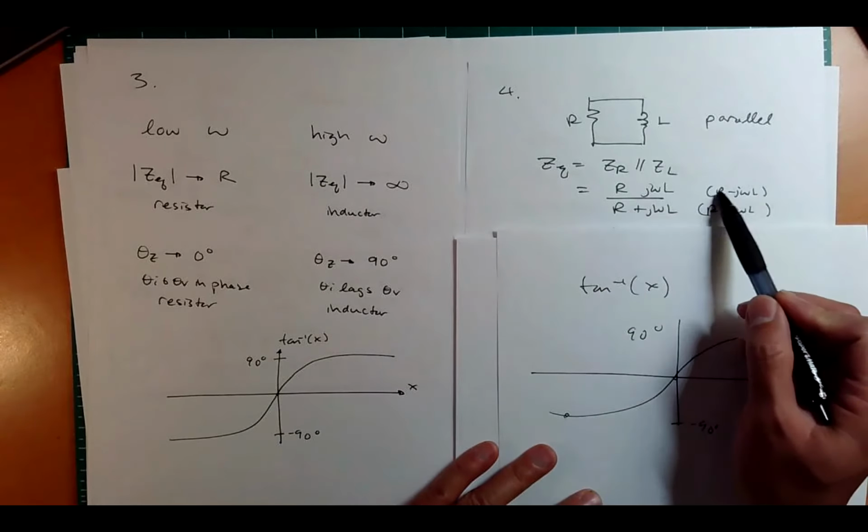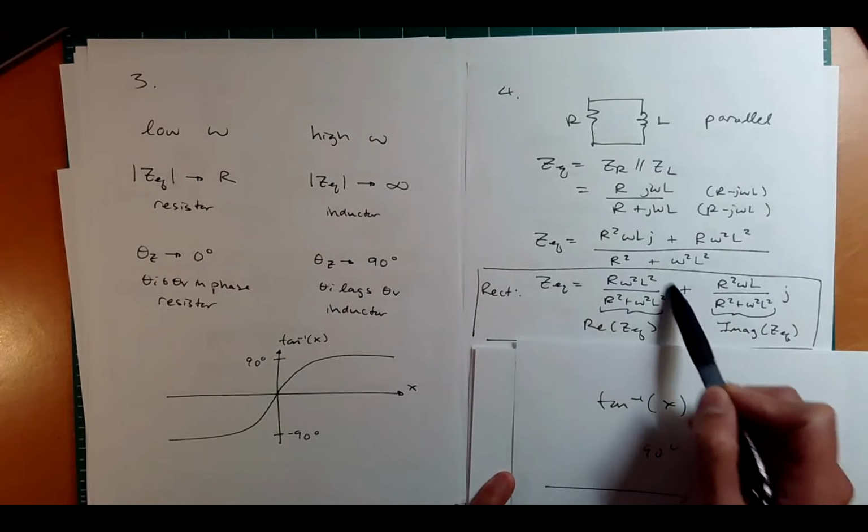R squared j omega L, good, minus j squared, which is positive, then R omega squared L squared. Great, that's the numerator. And the denominator is R squared, and then we've got a minus j squared, which is positive, and then omega squared L squared. Good. So the real part is R omega squared L squared over this denominator, and the imaginary part is R squared omega L over that same denominator. This is the imaginary part without the j, and this is the real part.